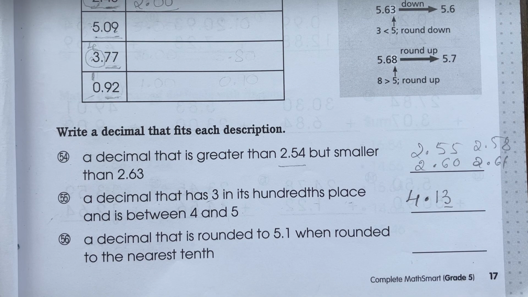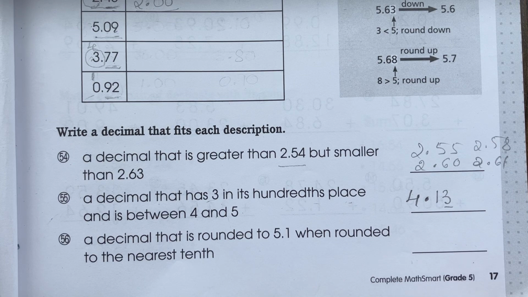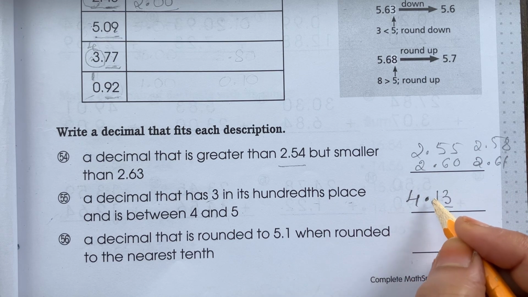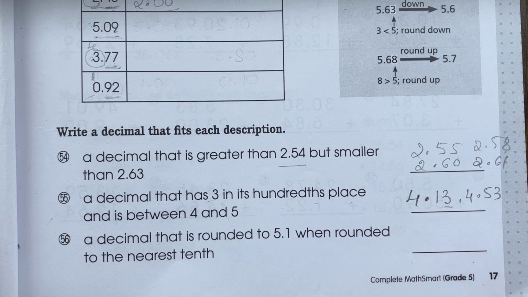So you can say 4.13, or you can take so many examples: 4.13, 4.53, 4.63, 4.23. Those decimals are between 4 and 5, but they have 3 in the hundredths place.